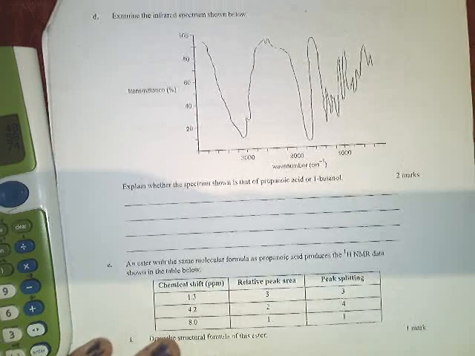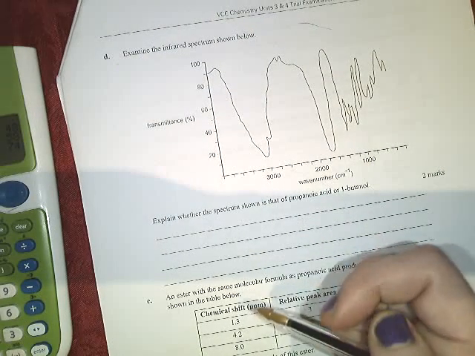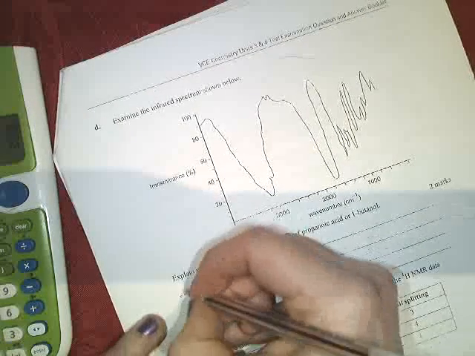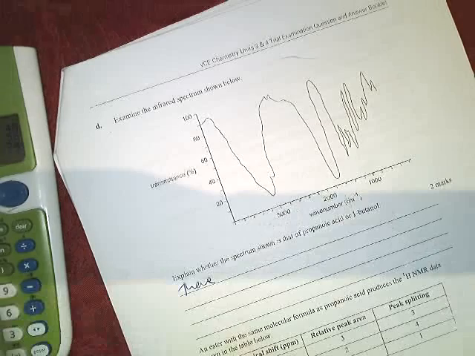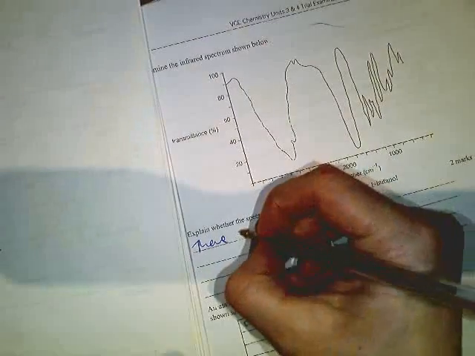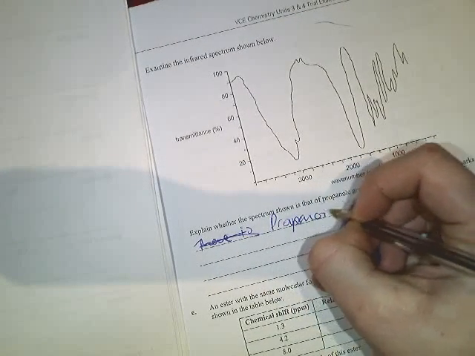Examine the infrared spectrum. Explain whether the spectrum shown is that of propanoic acid or 1-butanol. So it kind of screams out propanoic acid because, and you have to explain, let's have a look at the data book. For carboxylic acid, we have definitely this big boy. We've got 1670 to 1750. You have to say, propanoic acid.